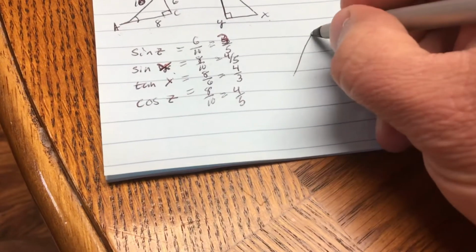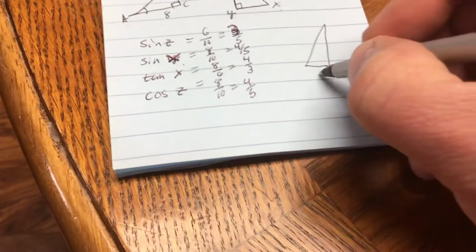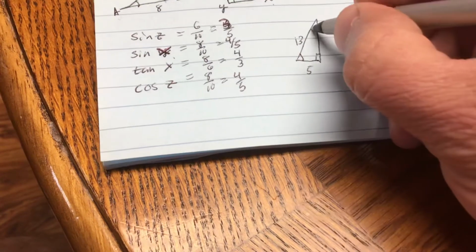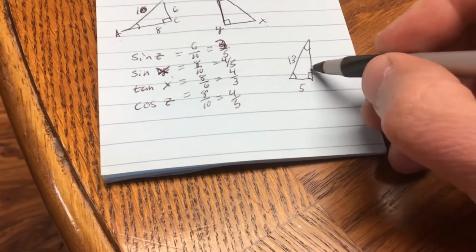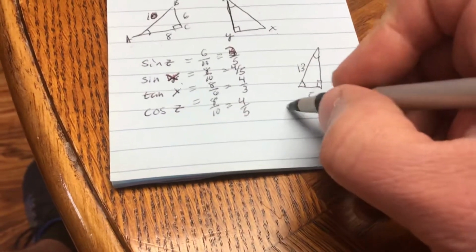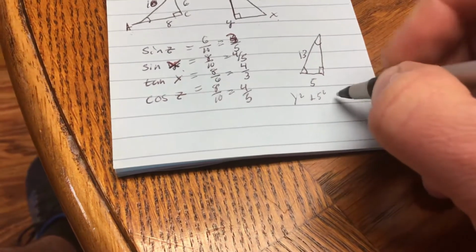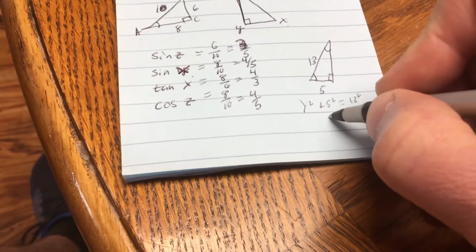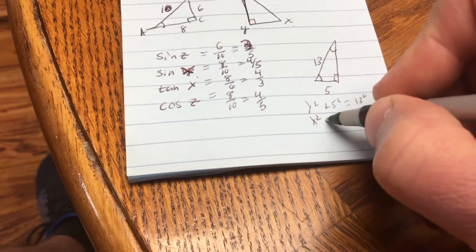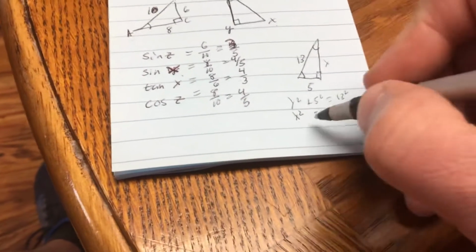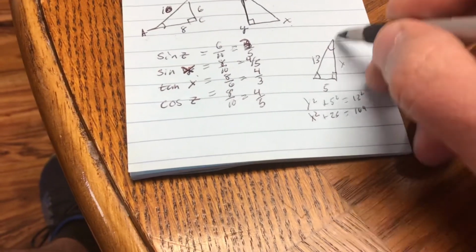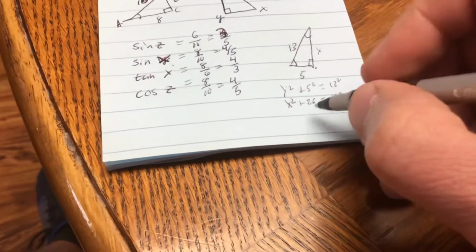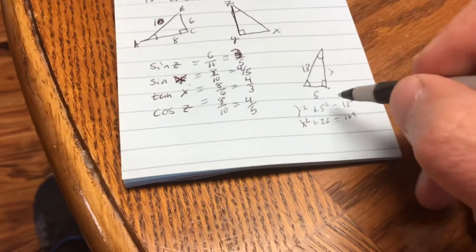There's one more that might look like this, and it has a couple of ways to do it. Let's say the ladder's 5 away. This is 13. There's a right angle there. It wants to know these angles. So what you'll do here is you can use the Pythagorean theorem. X squared plus 5 squared equals 13 squared. We're calling that X, and you're trying to find the height of the building here. So this is a ladder against the building that's 13 feet long, very much like the one I did on the review video prior to this one.